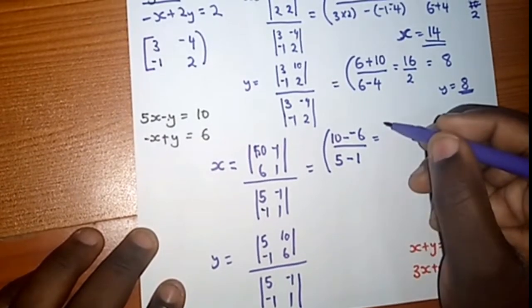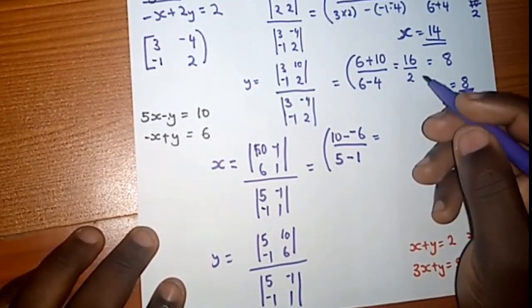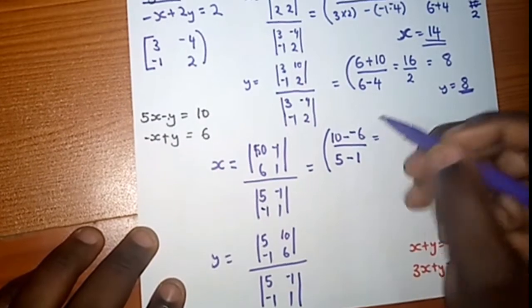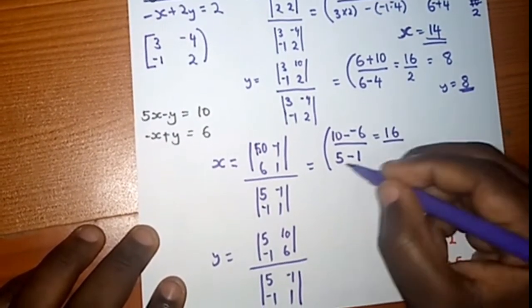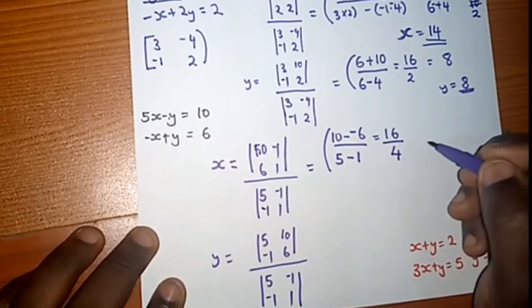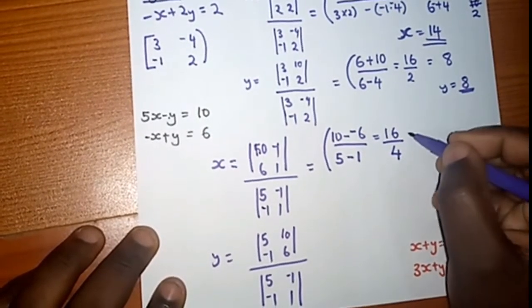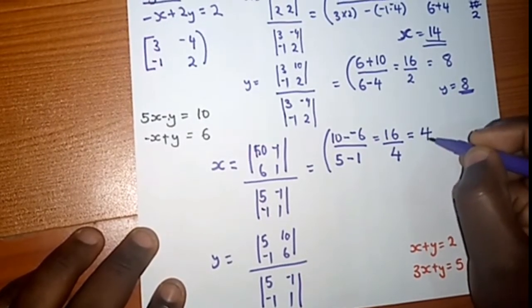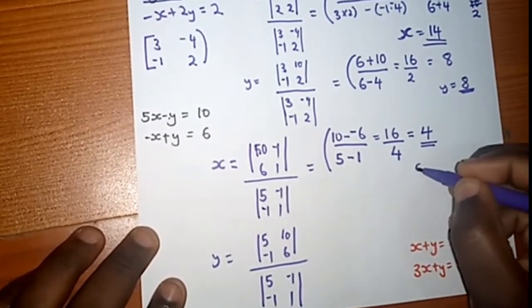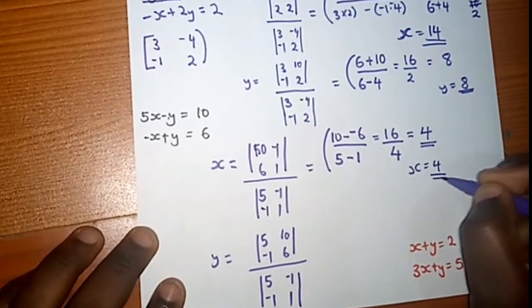So 10 plus 6 is 16, out of 5 minus 1, which is 4. And 16 out of 4, I get my x equals 4.